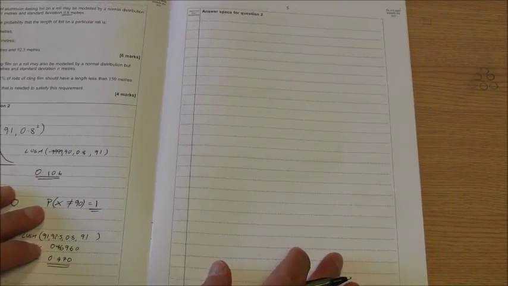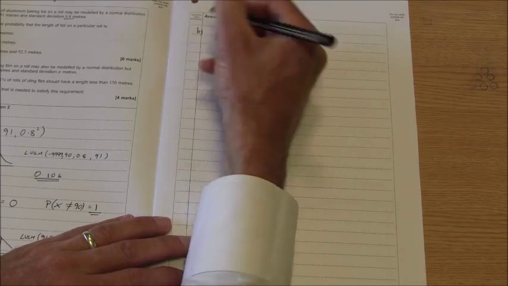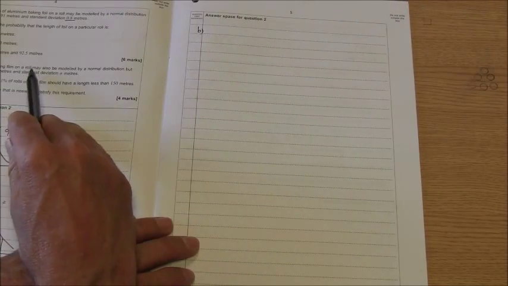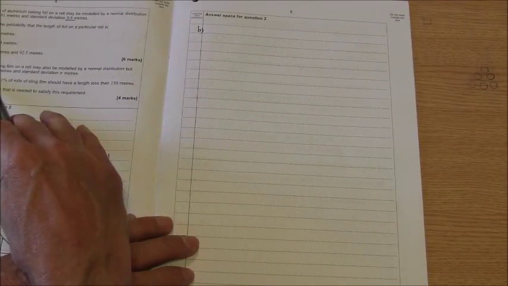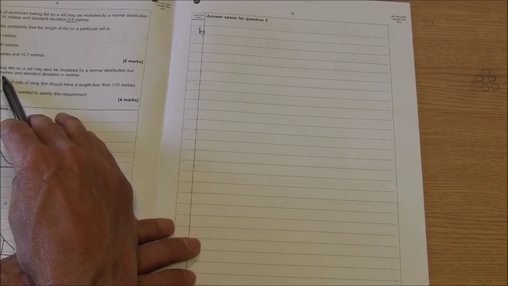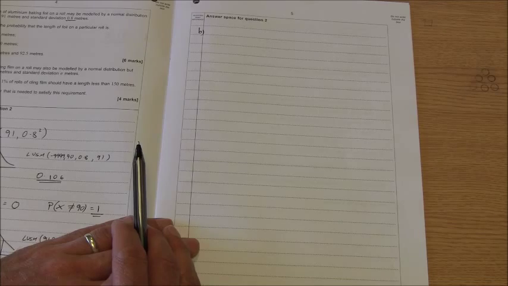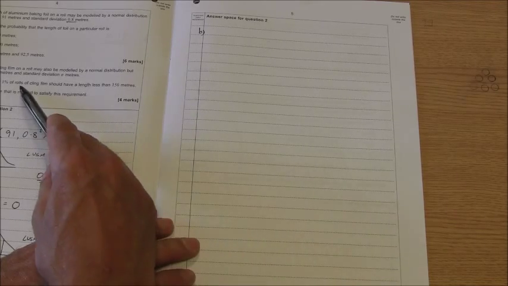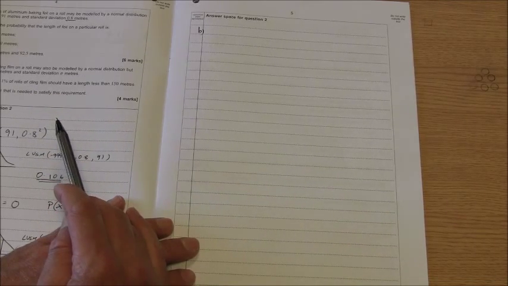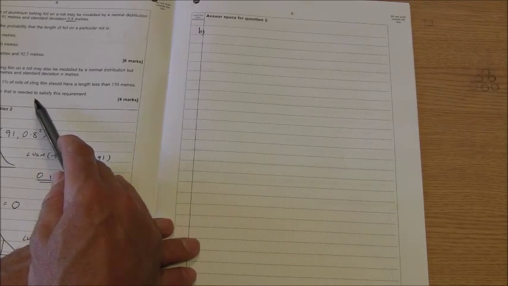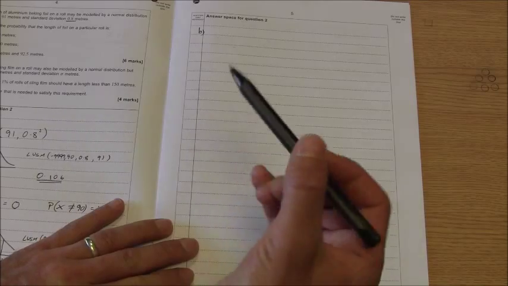Part B is a de-standardising question. The length of cling film on a roll may also be modelled by a normal distribution, but with mean 153 metres and standard deviation sigma metres. It's required that 1% of rolls of cling film should have a length less than 150 metres. Find the value of sigma that's needed to satisfy the requirement.